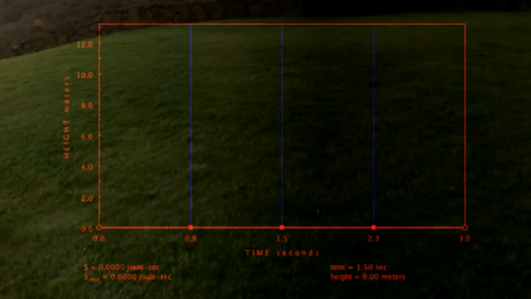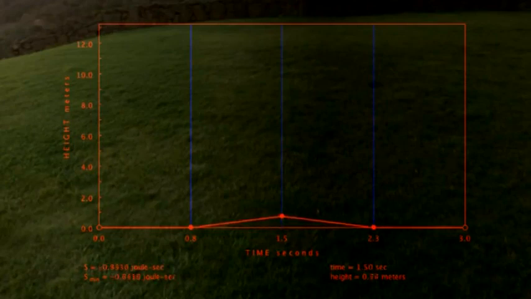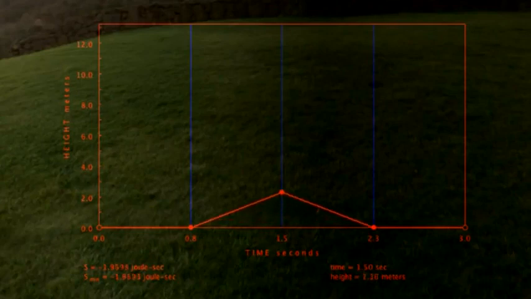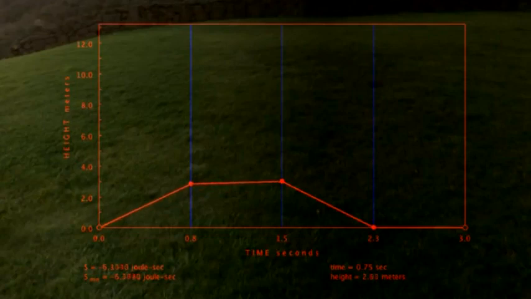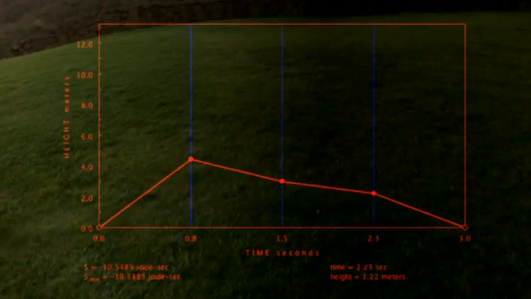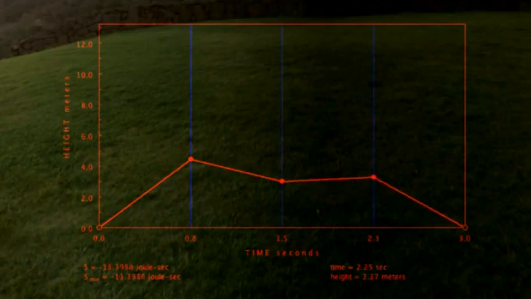Now on this graph, we have the baseball's height on the y-axis and the time on the horizontal axis. To begin, we have divided the 3 seconds of flight time into a few time intervals. As we adjust the height of each point, the computer will calculate the total actions for us. Remember, we are looking at the minimum actions possible while keeping the ball in the air for 3 seconds.